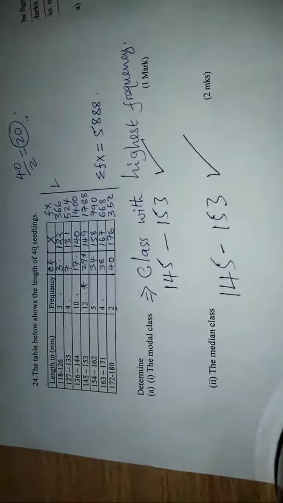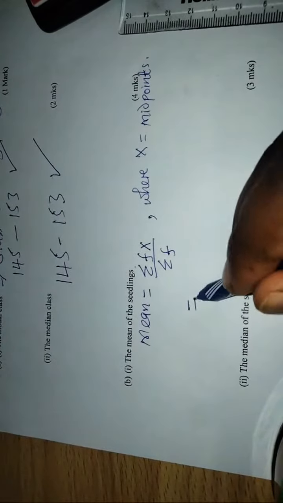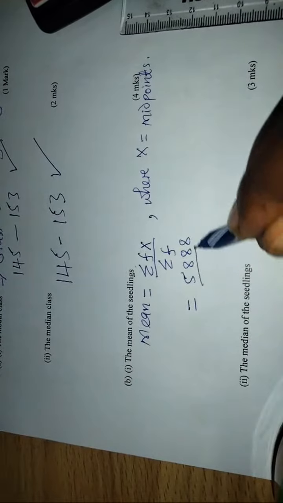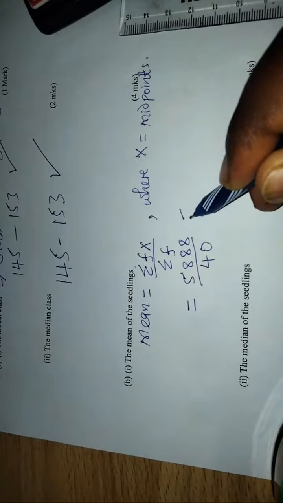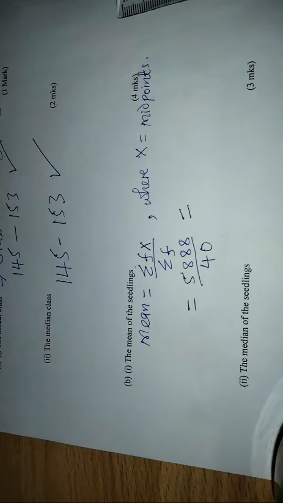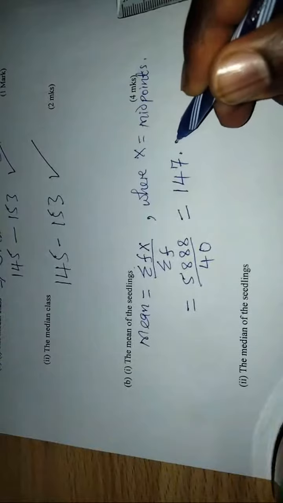So now I'm going to apply the formula for the mean. In this case, I'll have 5888 divided by the summation of f, which is 40. This is going to give us, when I divide by 40, 147.2. 147.2 as the mean.